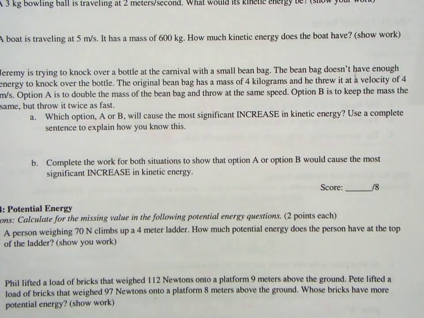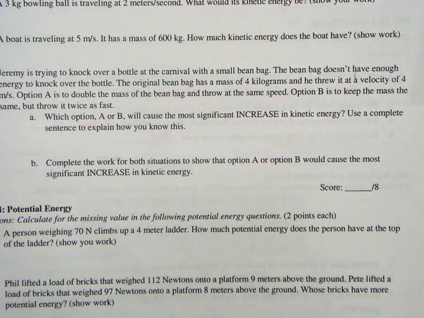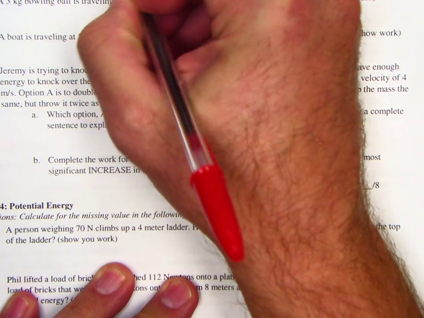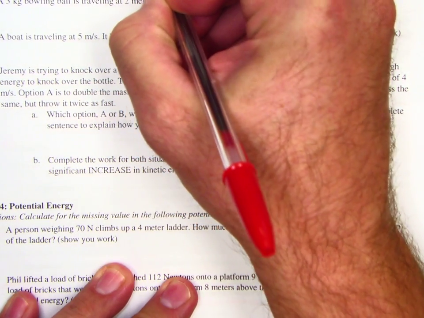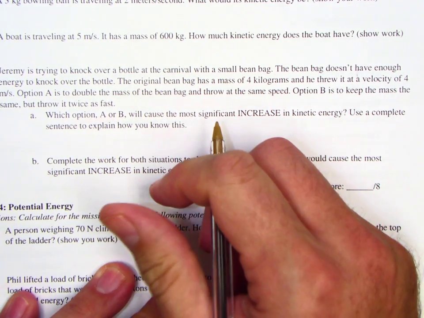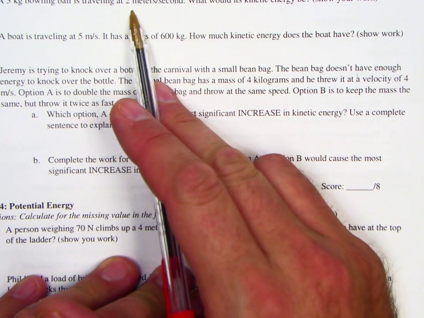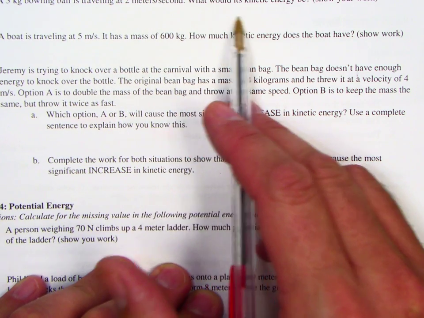For objective 3, we are calculating with kinetic energy. Using kinetic energy, we're going to have the formula where kinetic energy equals 1/2 mass times velocity squared. Let's take a look at number 1. It says a 3-kilogram bowling ball is traveling at 2 meters per second. What would its kinetic energy be?